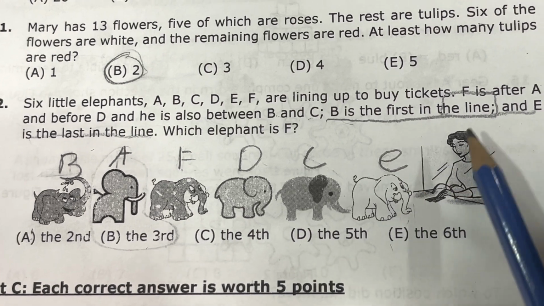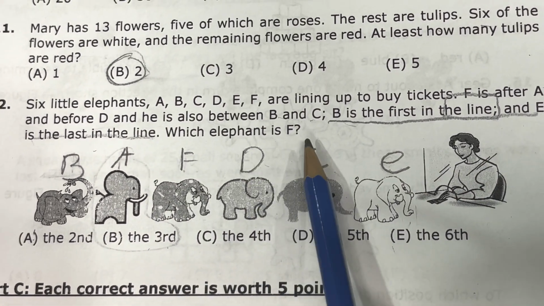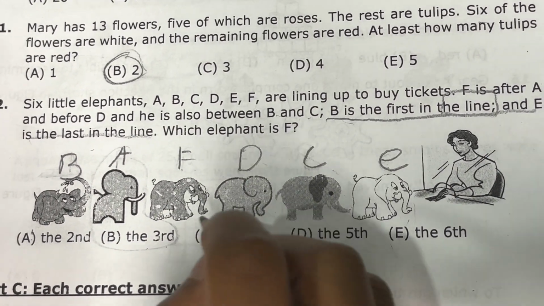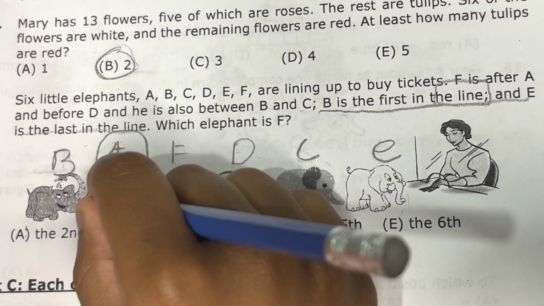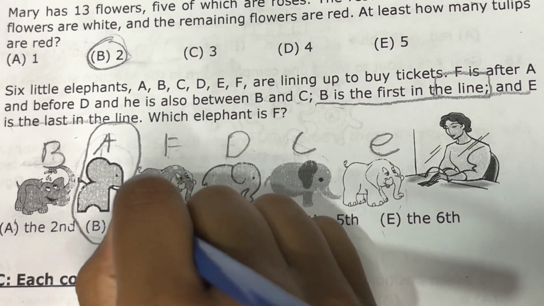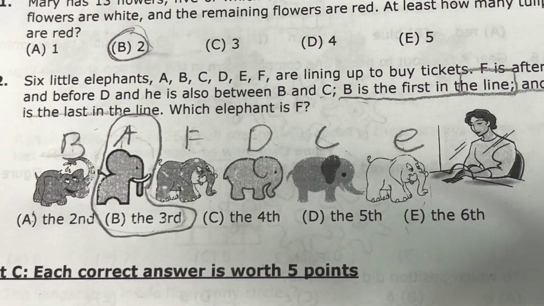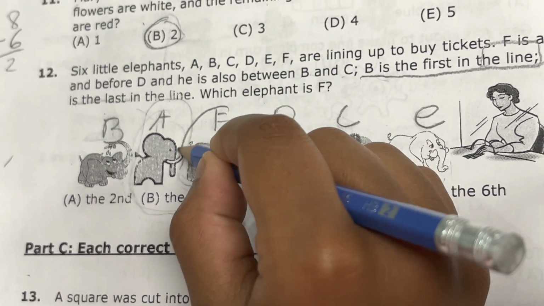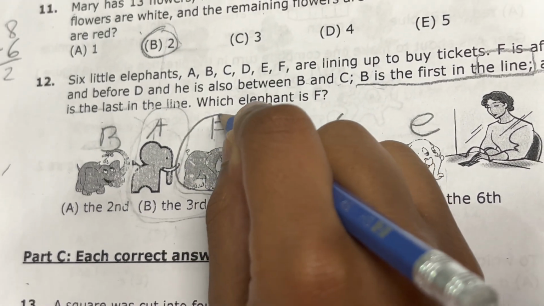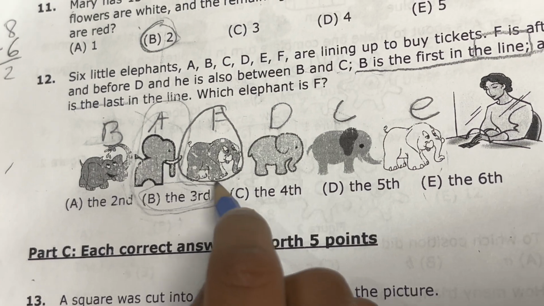So it asks which place F is in. It's here. B, third. Sorry, I made a mistake. It's number F. It's number B, the third.